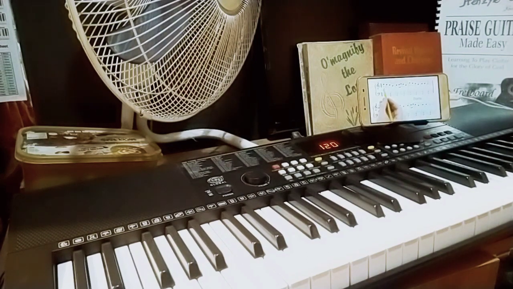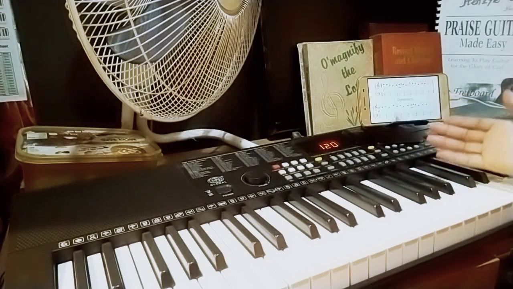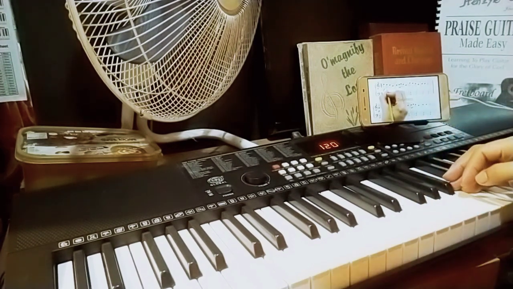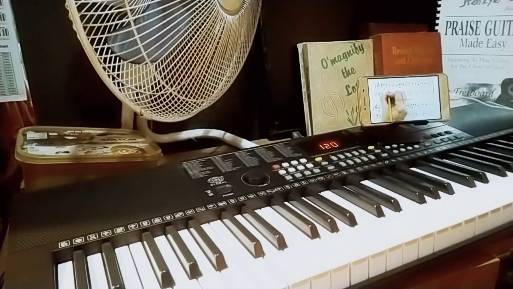Forte marking. Anytime you see these fancy-looking letters in music, those are called dynamic markings, and they tell you how loud or soft to play. F stands for forte, which means to play loudly.